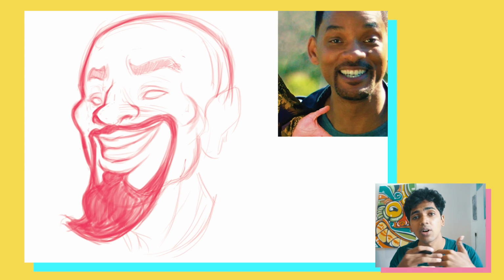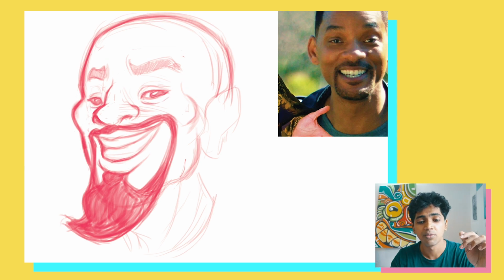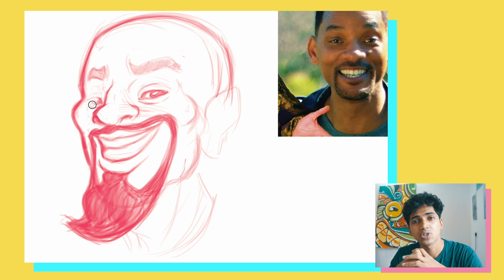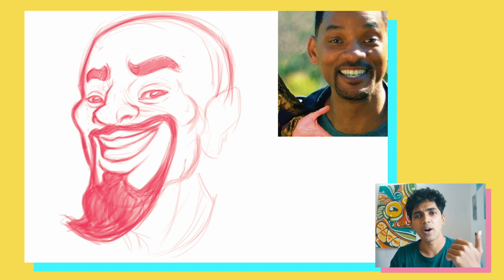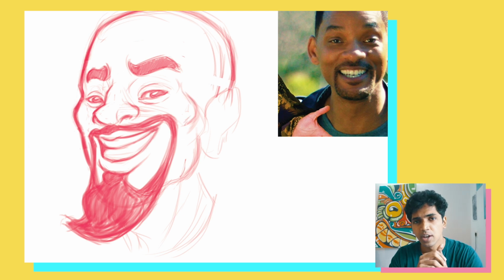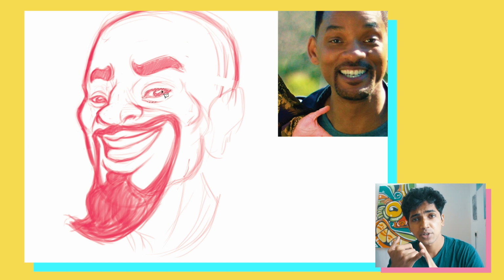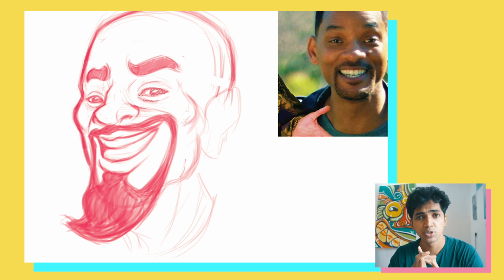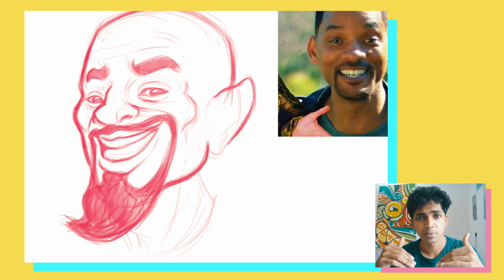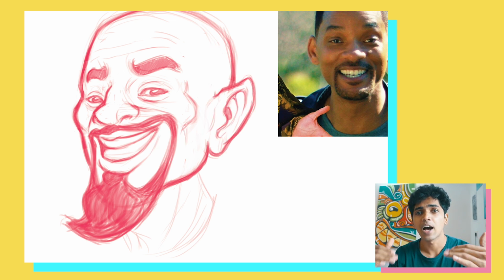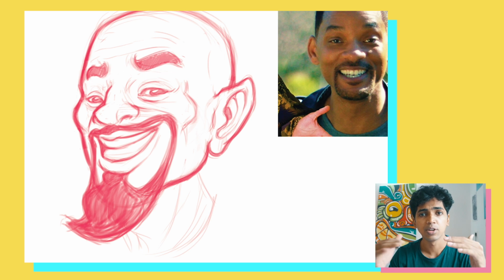I use hatching and cross hatching to add shadows to the initial sketch, and once I'm done with that, I'm pretty much done with the caricature. So that's how you do caricatures. That's how I do caricatures anyway. You just determine the reference picture that you want to draw. You break down that reference picture into its individual shapes and forms, and try to exaggerate up or down those individual forms.